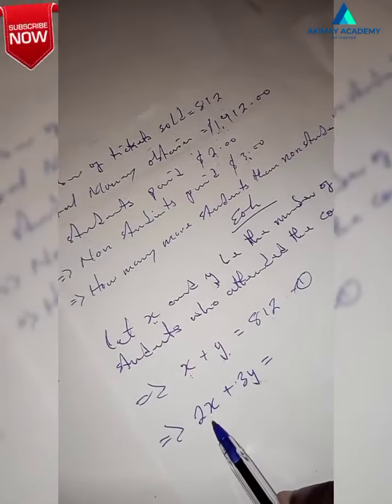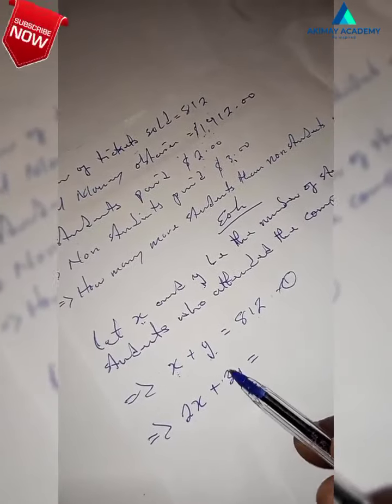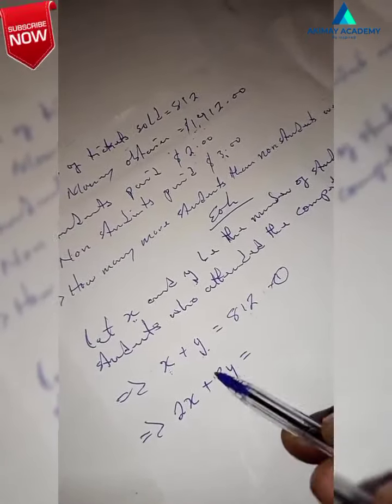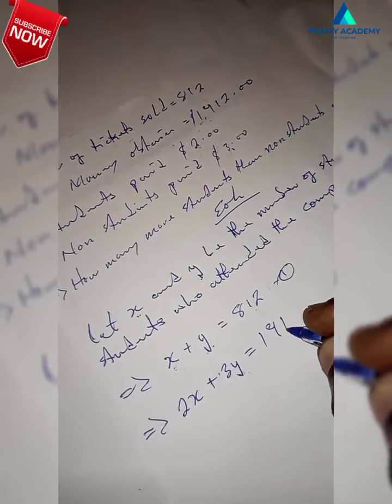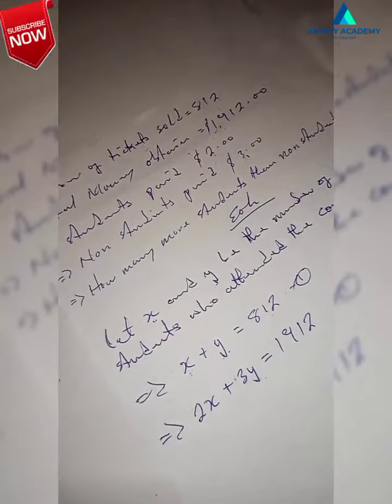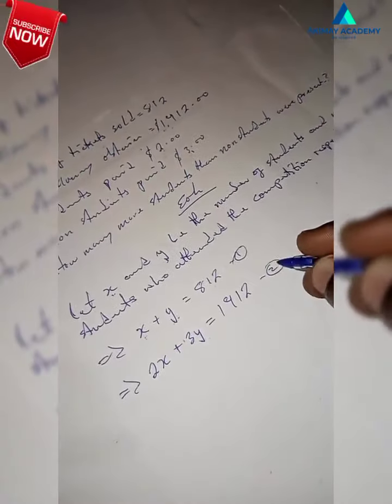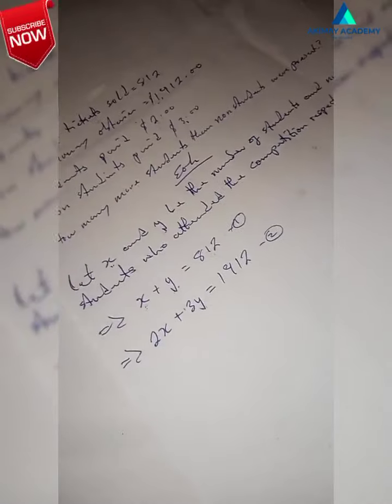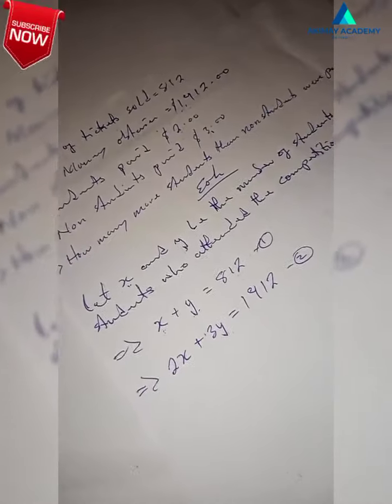So the money generated from the students plus the money generated from the non-students should give us $1,912. Now this becomes our equation 2.